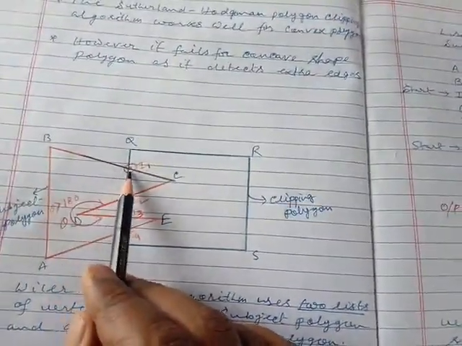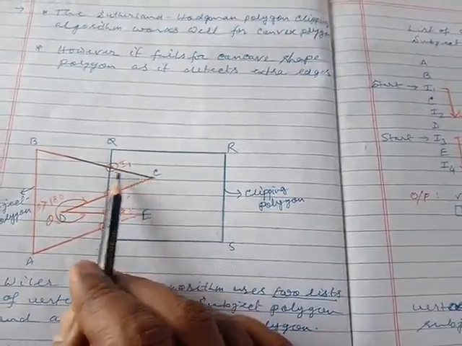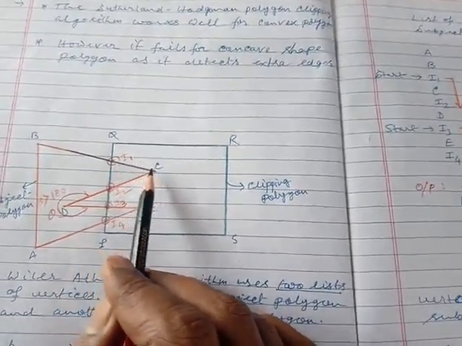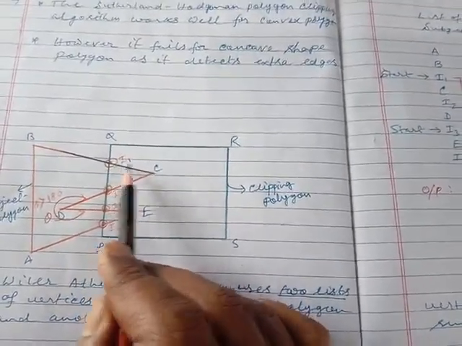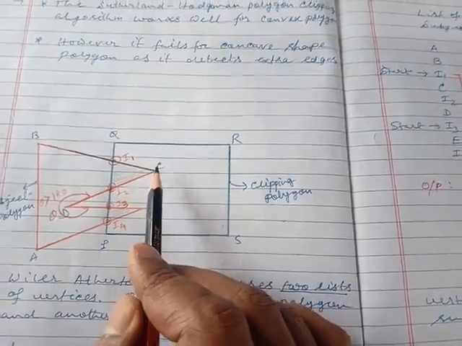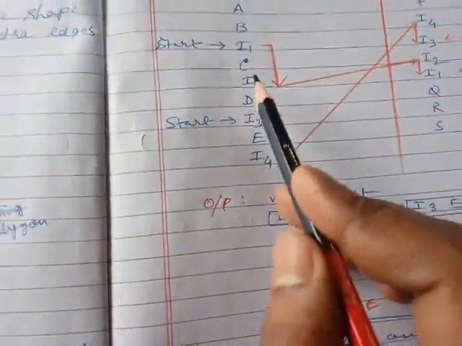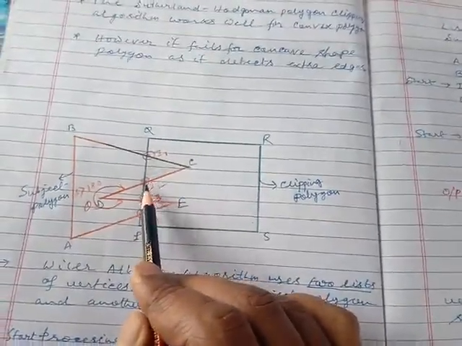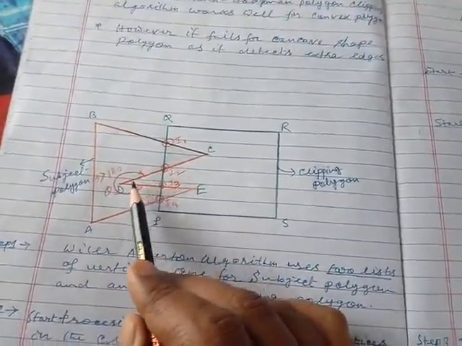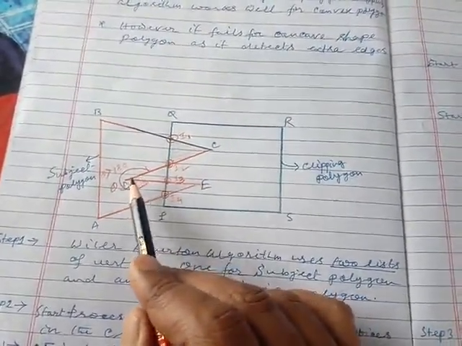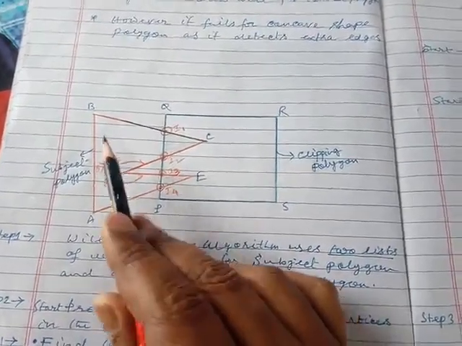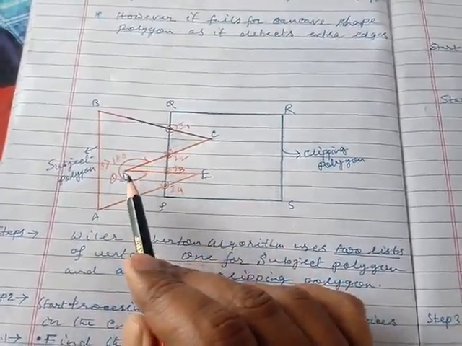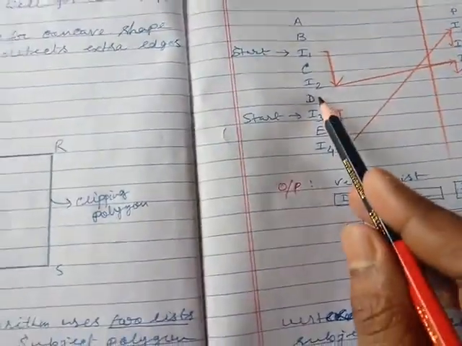Then what will be there? Following the edge in the cyclic order, we get that the next vertex is C. So C will be included in the list, followed by another intersecting point I2 in the list. Then following the edges of the subject polygon in the cyclic order, we get the vertex D. So D is included here.